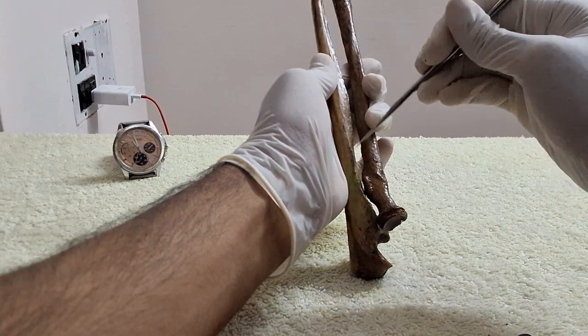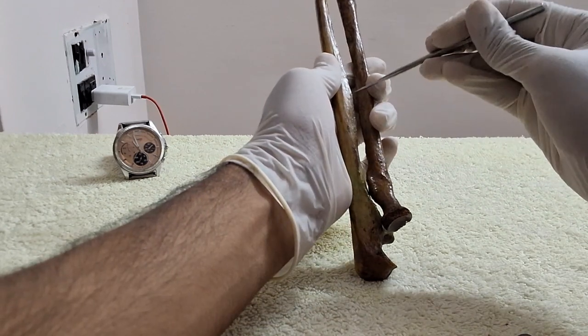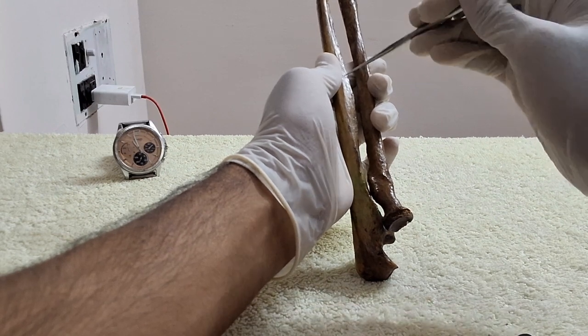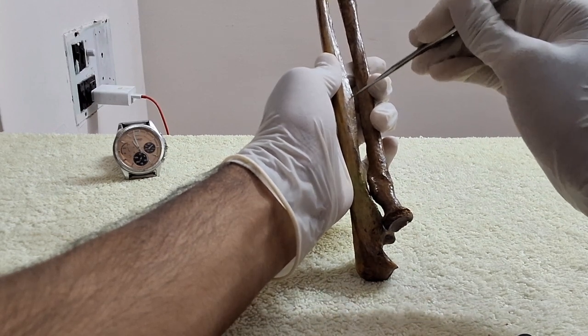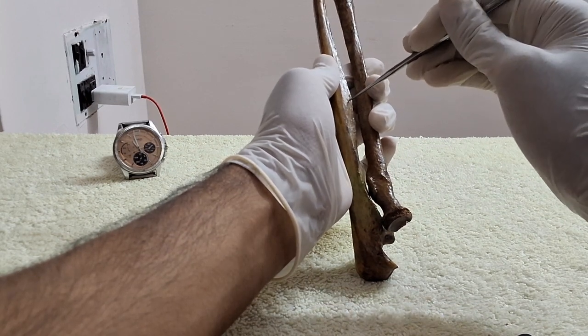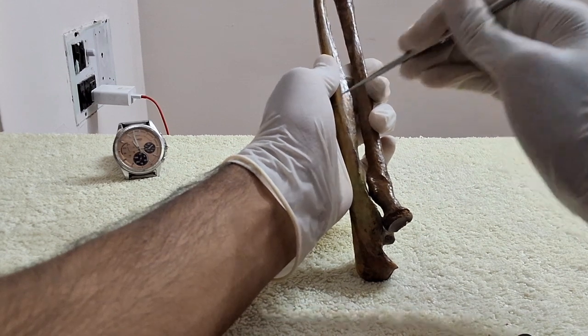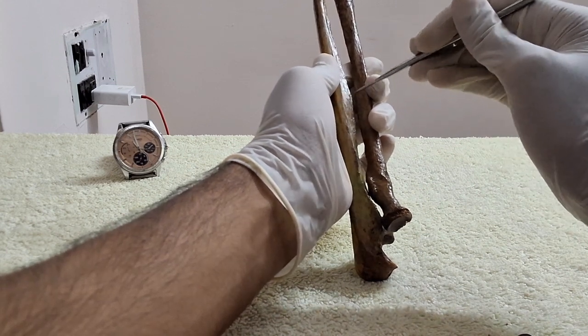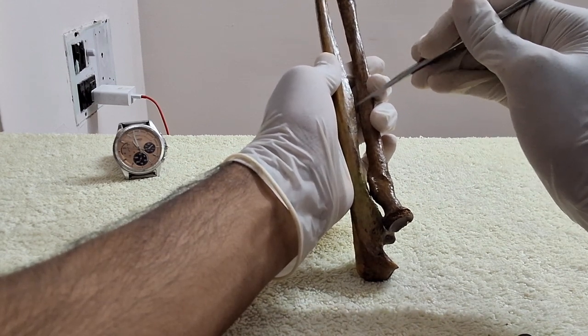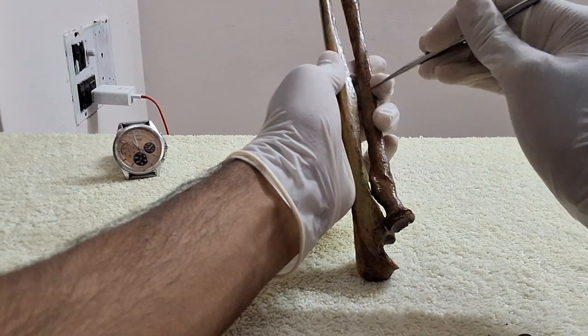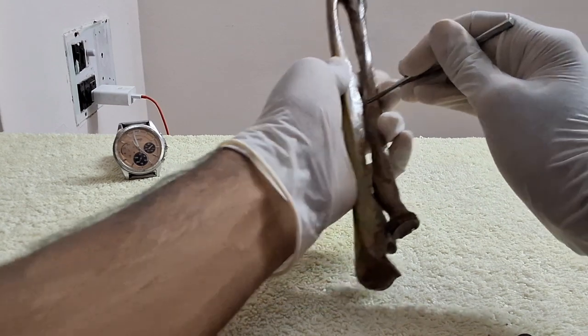I said the oblique line divides upper and lower parts, and the vertical line divides the lateral part and medial part. From the lateral part, I am saying, is the origin of abductor pollicis longus. Here also, abductor pollicis longus.